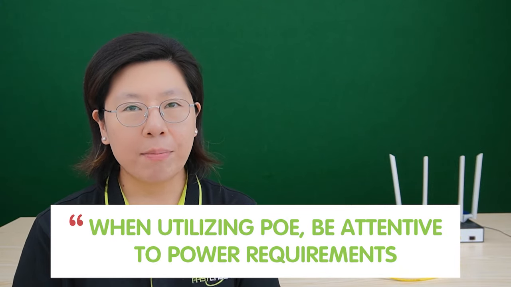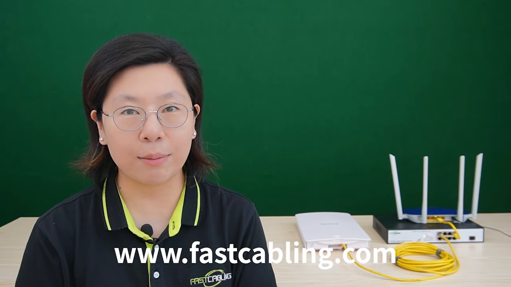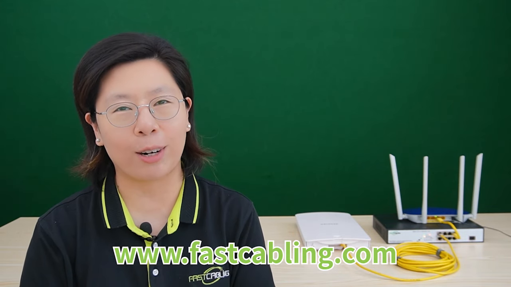Investing in 2.5G technology can ensure a performance boost and position your network for future demand. And lastly, when utilizing PoE, be attentive to power requirements for both network devices and the fiber optic cable to ensure seamless operation. These tips collectively contribute to a well-planned and future-proof 2.5G network upgrade.